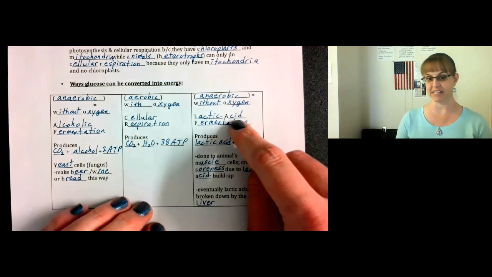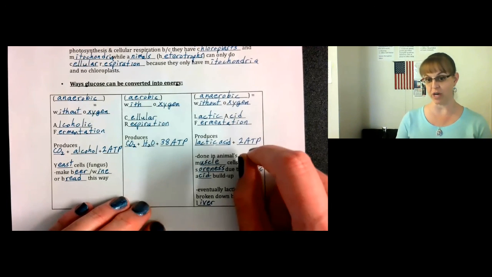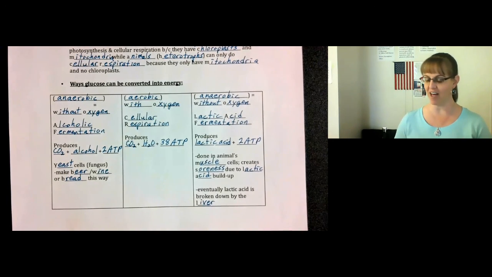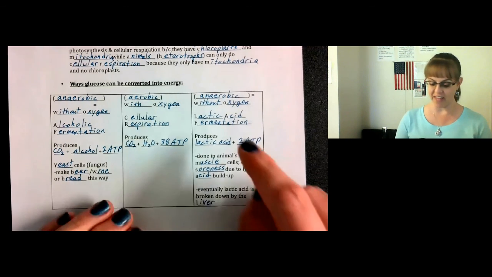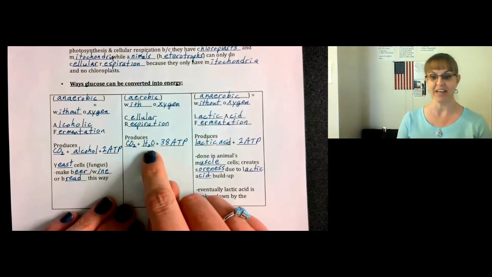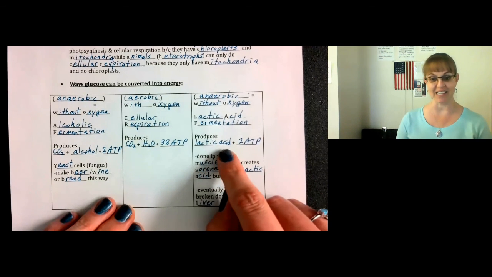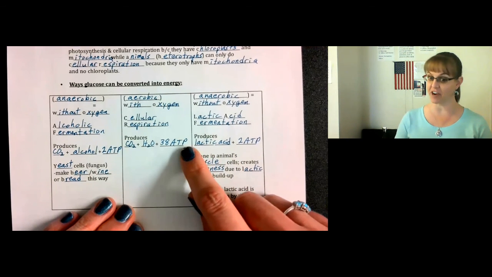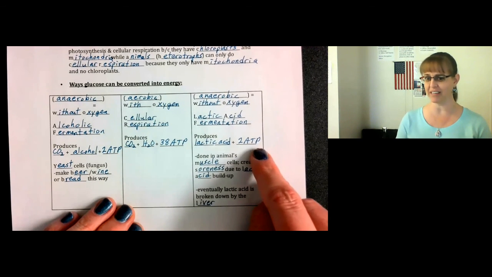What happens is, when it breaks down the glucose but does not have oxygen, or maybe only has a tiny amount of oxygen, then instead of producing carbon dioxide and water, it will produce lactic acid. And instead of 38 ATP, you only get a piddly 2 ATP.